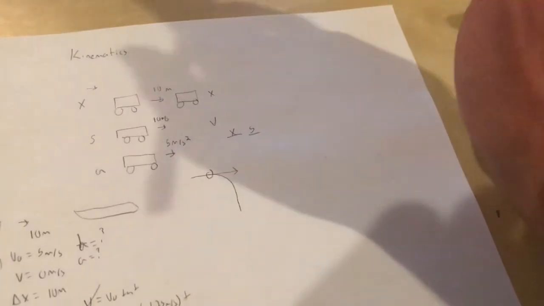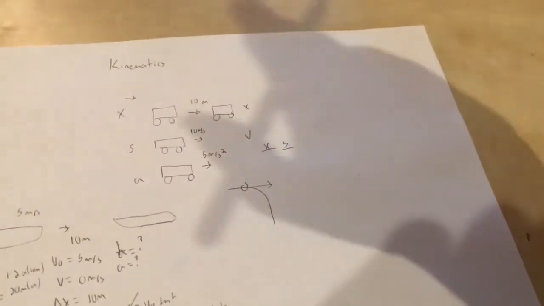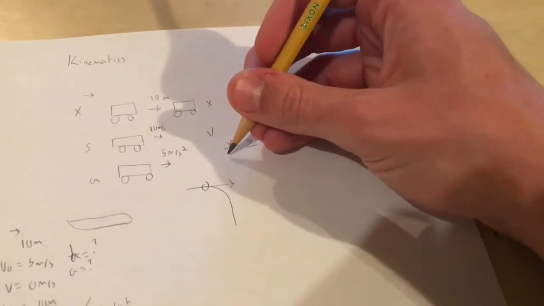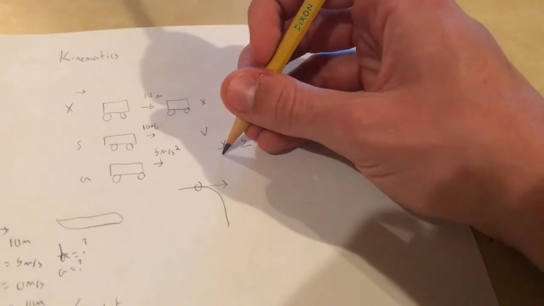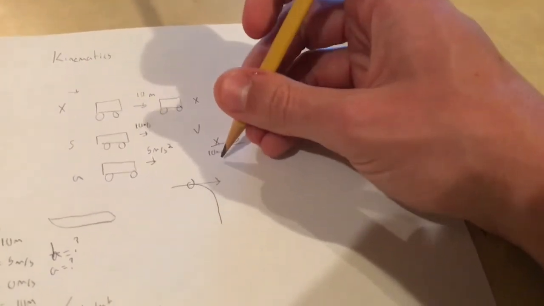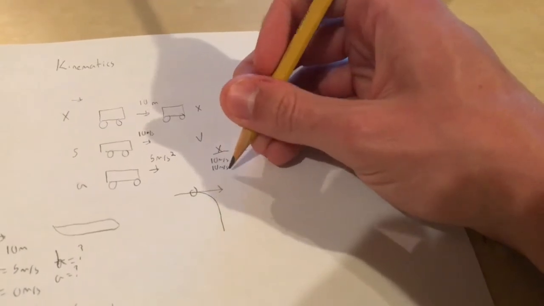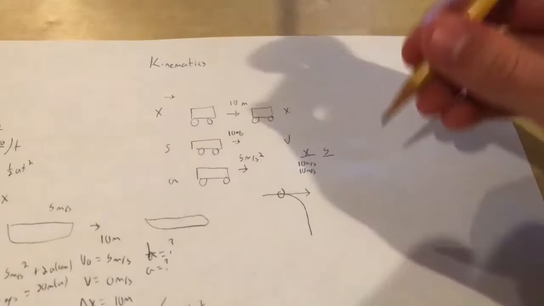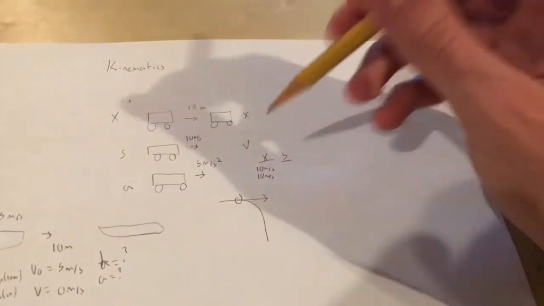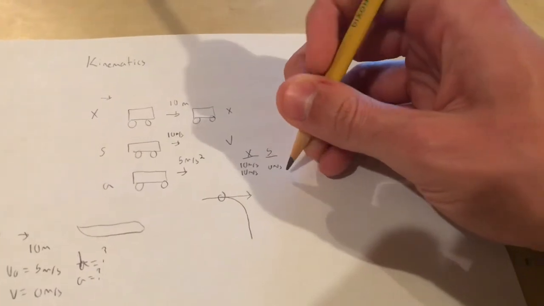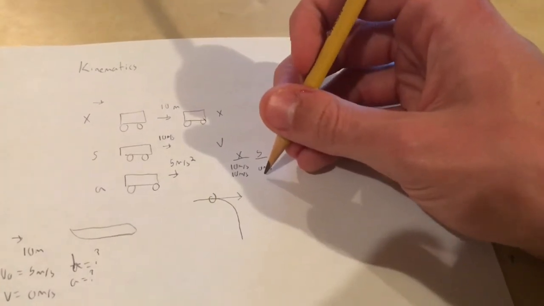Now before we do anything, what do we know? We know that we're going to be neglecting air resistance. Because of that, we're going to start off in the x with a given initial velocity, let's say 10 meters per second. Now the final is also going to be 10 meters per second because there's no acceleration in the x, because there is no air resistance. As for the y, it starts off at 0 meters per second in the y. Now the final is something we're going to have to solve for.